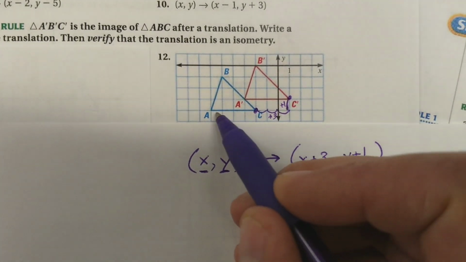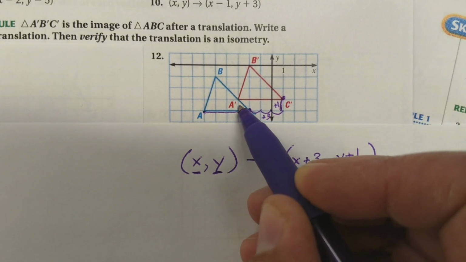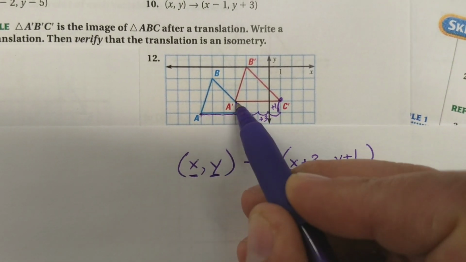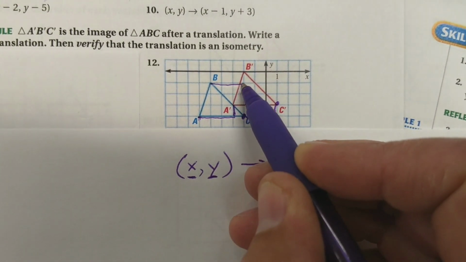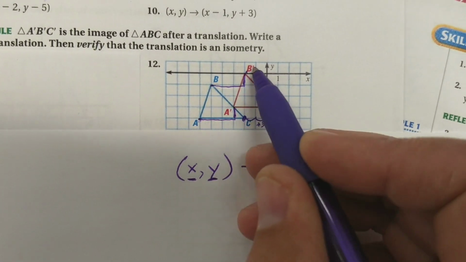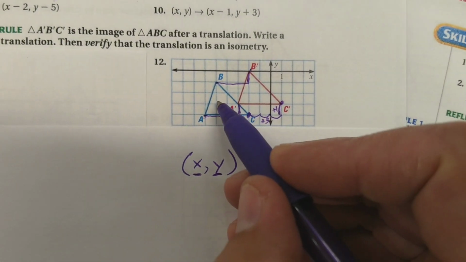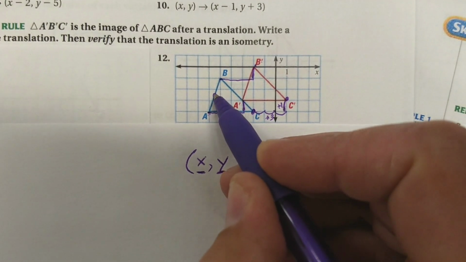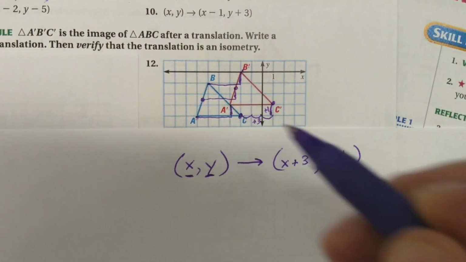So this same rule of sliding over 3 and up 1 works to get me from A to A prime. Sliding over 3 and up 1 works to get me from B to B prime as well. And actually, any point 3 over 1 up on this figure.